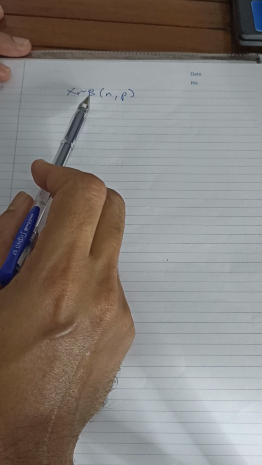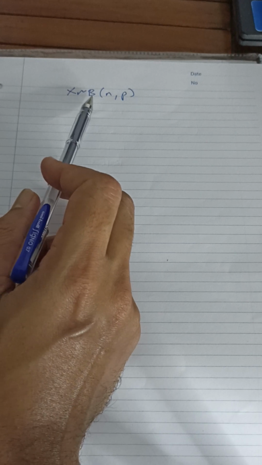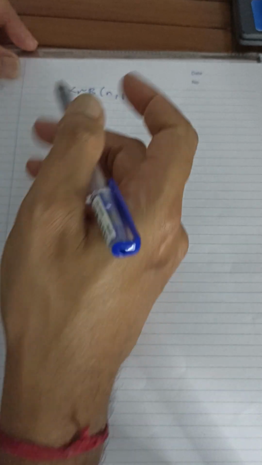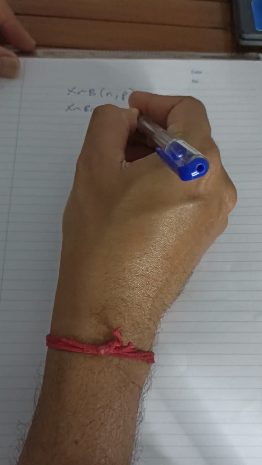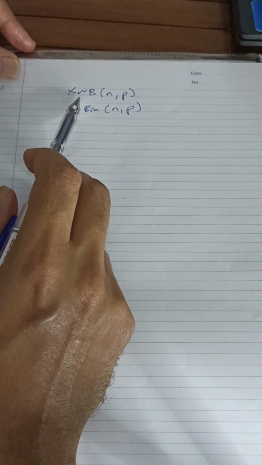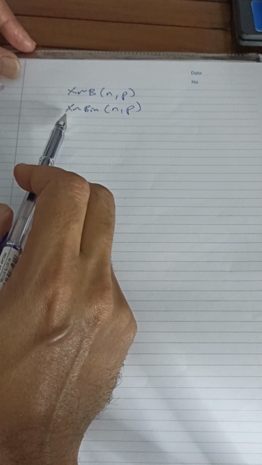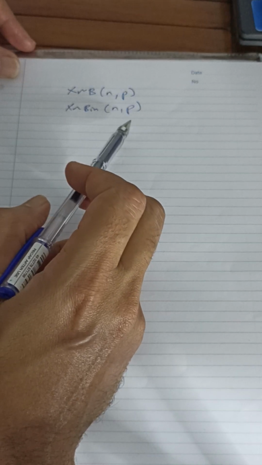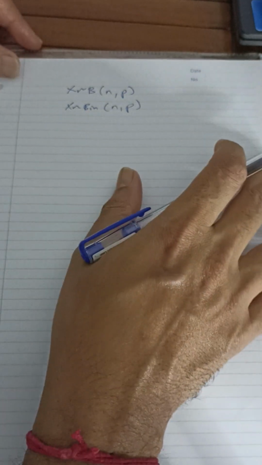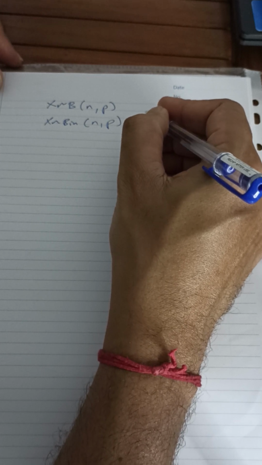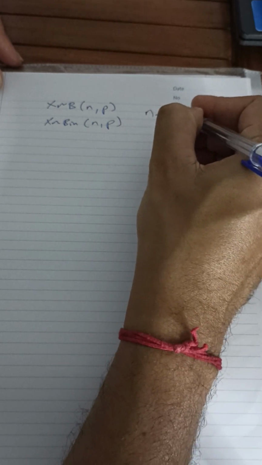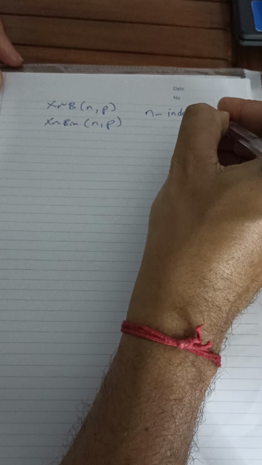Now you see online, some people like to use BIN for the binomial, but it's the same thing and it doesn't really matter. So you could write it as X follows B(n, p) or X follows Bin(n, p), in the same way. Now, what's important is that you need to understand what the n and p stand for. So the n stands for independent trials.